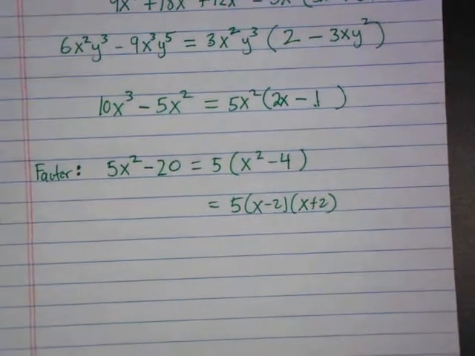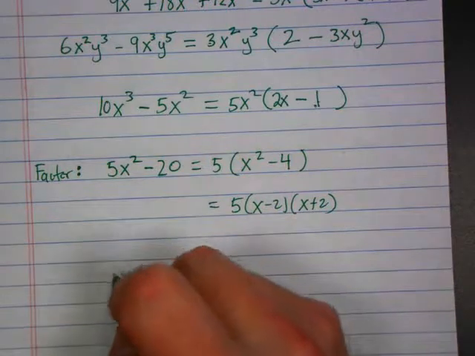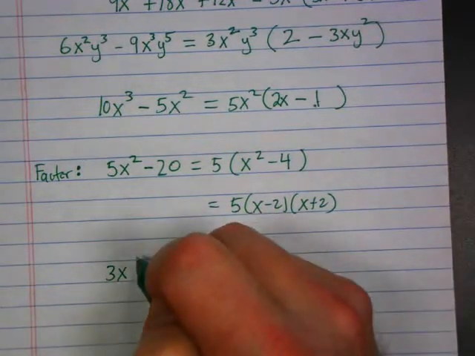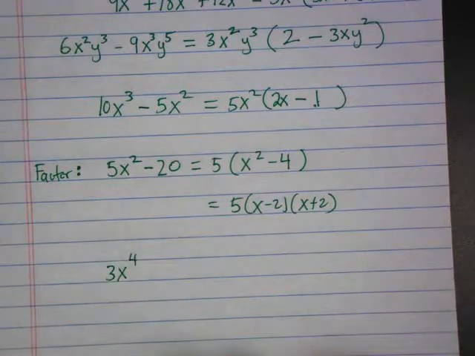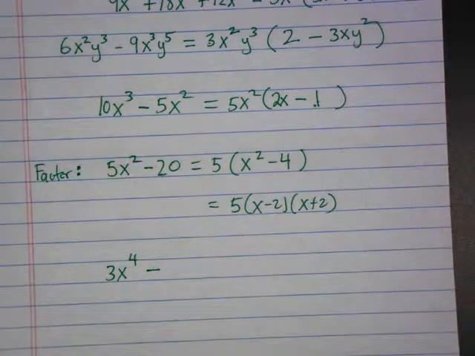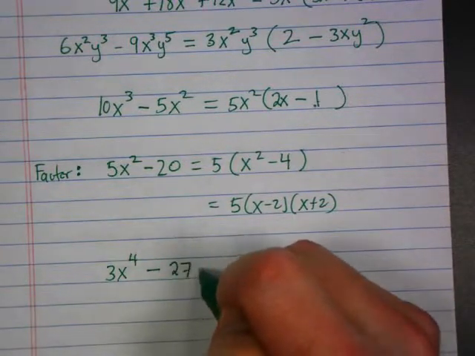All right, let's see if I can come up with another one of those. How about, I don't know, 3x to the 4th minus 27x squared.